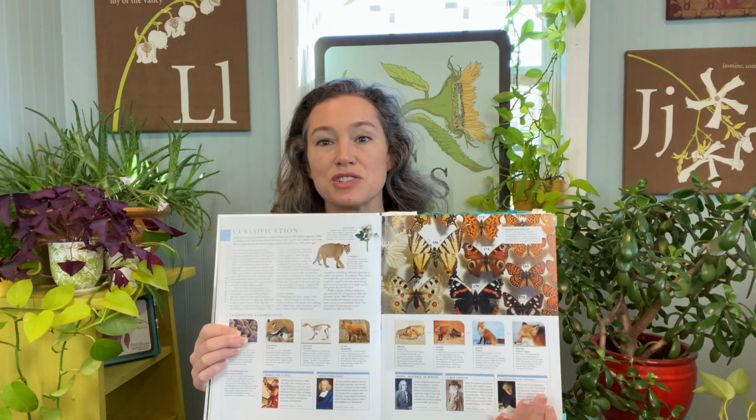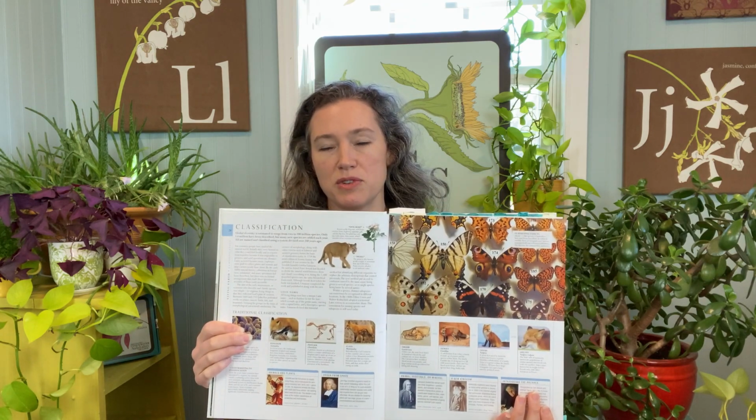So first we're going to look at the natural history book. Here on page 28 of the Smithsonian Natural History book, you can see a little bit more about classification. They describe the major groups in the classification system. The first one is domain, and then kingdom, phylum, class, like all the ones that you probably already know. But domain's really important, so we'll get into that a little bit more.